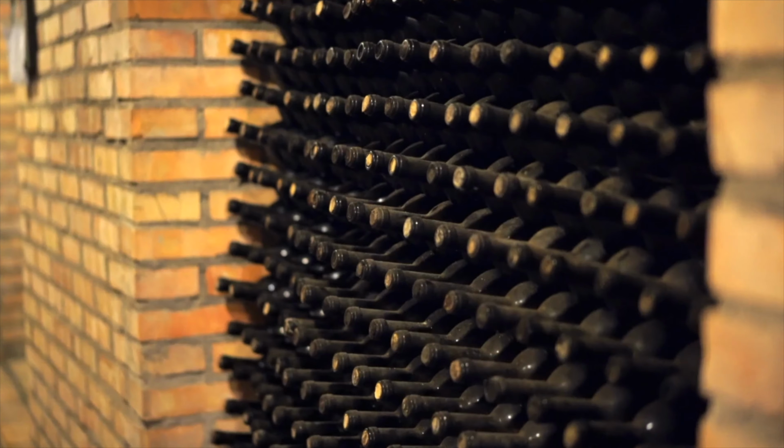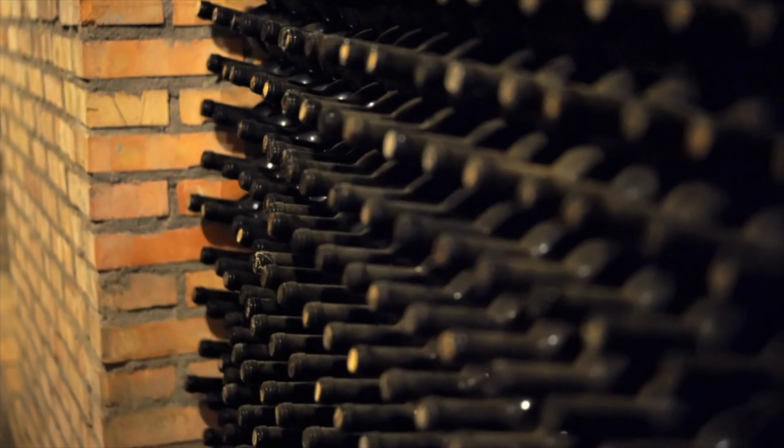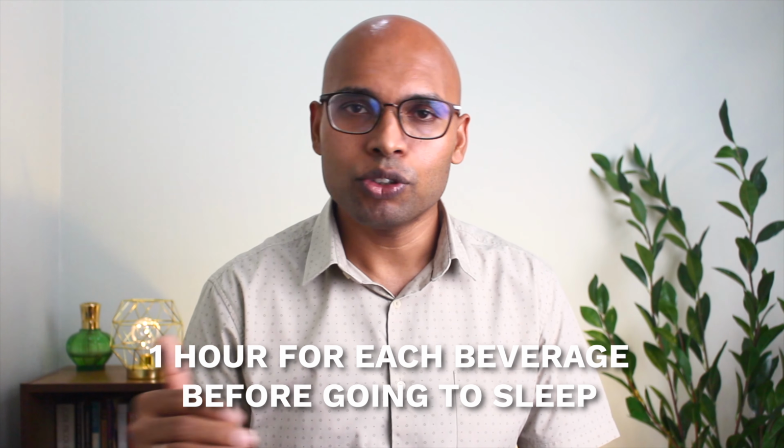The second way we can help with this disruptor is that for each alcoholic beverage that we consume, we should give 1 hour before we go to bed. So again, when John consumes 2 glasses of wine, let's say at 8 p.m., he now should take 2 hours before he goes to bed. So the ideal time for John to go to bed is somewhere around 10 p.m.